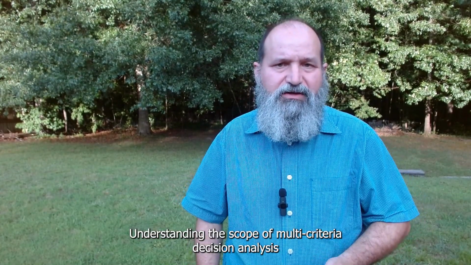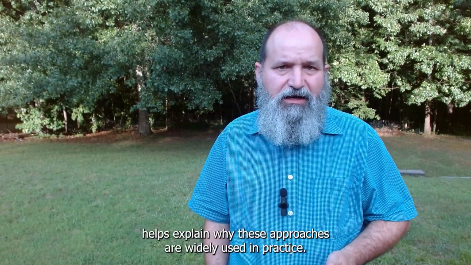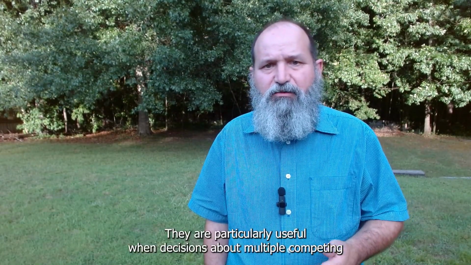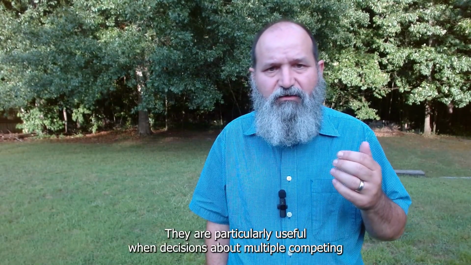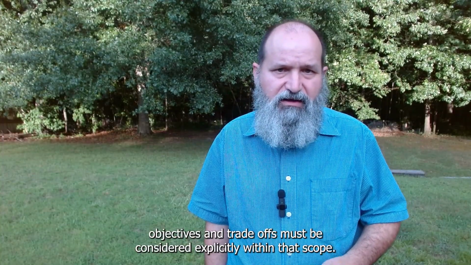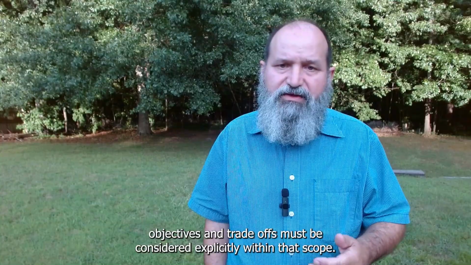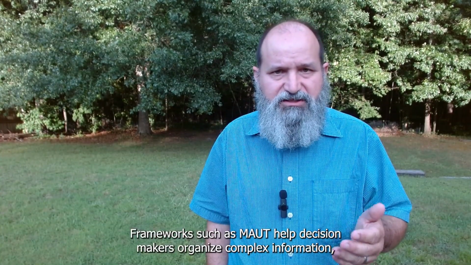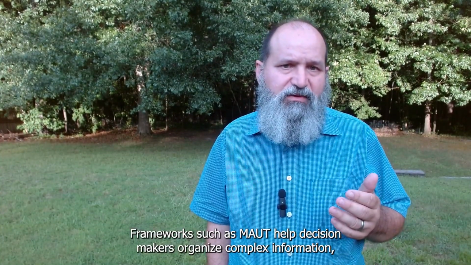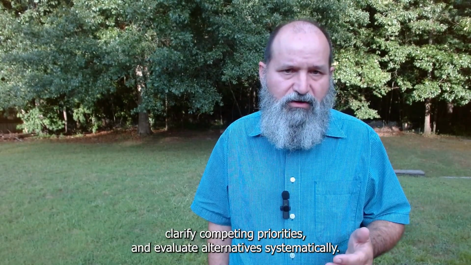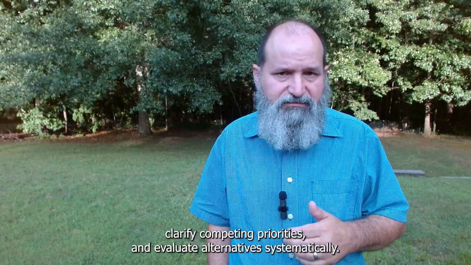Understanding the scope of multi-criteria decision analysis helps explain why these approaches are widely used in practice. They're particularly useful when decisions involve multiple competing objectives and trade-offs must be considered explicitly. Within that scope, frameworks such as MAUT help decision makers organize complex information, clarify competing priorities, and evaluate alternatives systematically.